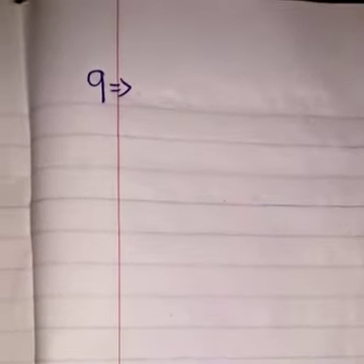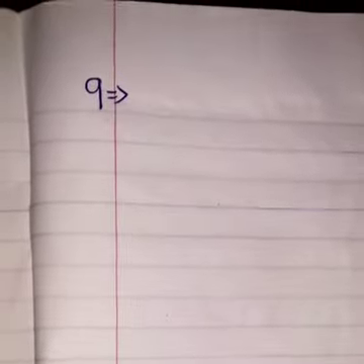Now we want to try it with these numbers: 9, 10, 12 and 21. We want to try out the conjecture with it. 9. Since 9 is odd, you multiply it by 3, that is 9 times 3 is 27. You add 1, that is 28. So we have 28.